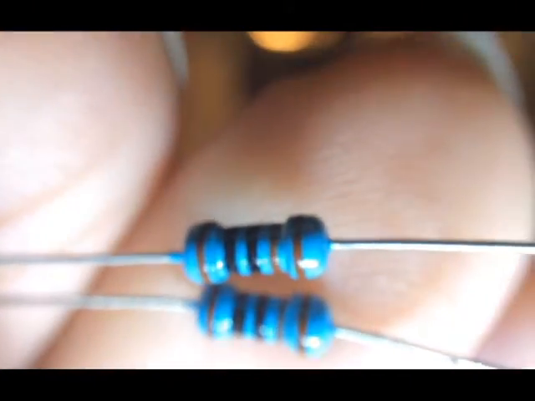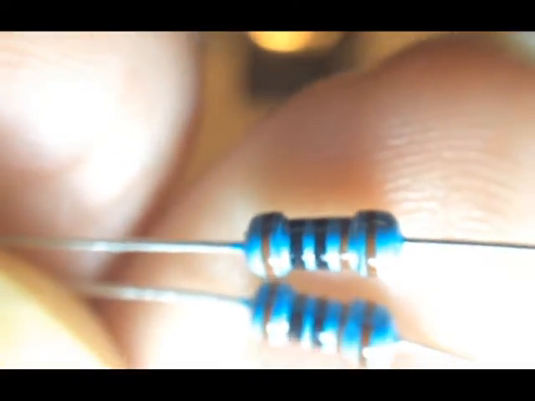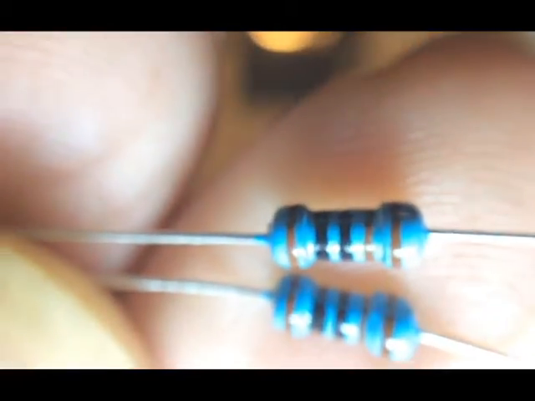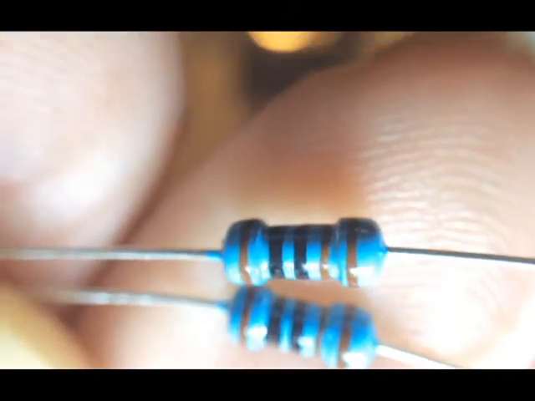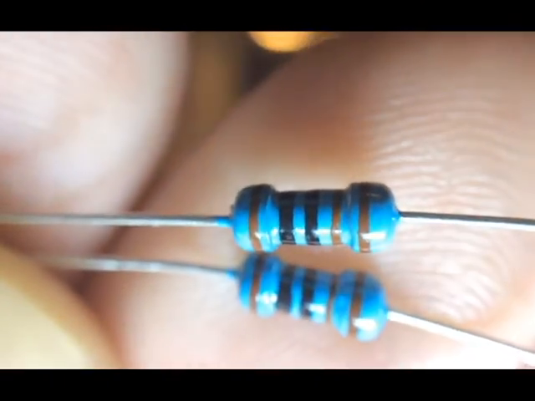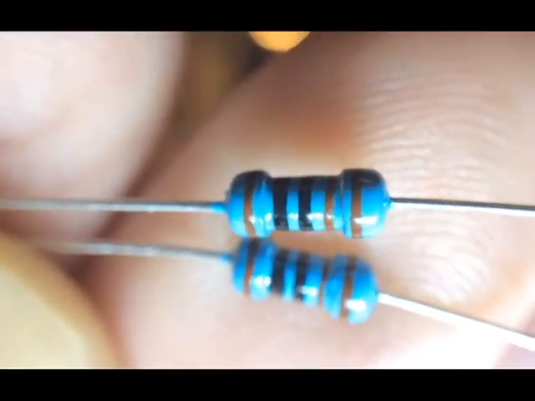Now, these precision resistors can be a little bit of a pain sometimes to identify when you have just a series of brown and black stripes on them, such as this one here, because this resistor could either be read as brown, brown, black, black, and then brown, and the last band is the tolerance, and we'll explain that in a moment, or it could be read as brown, black, black, brown, and then brown.